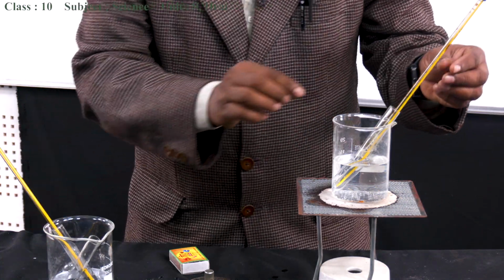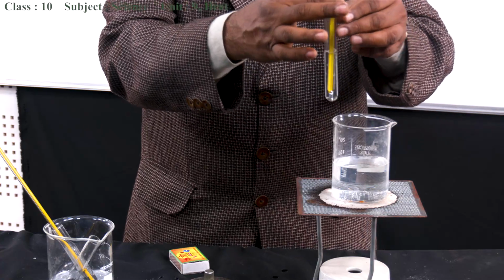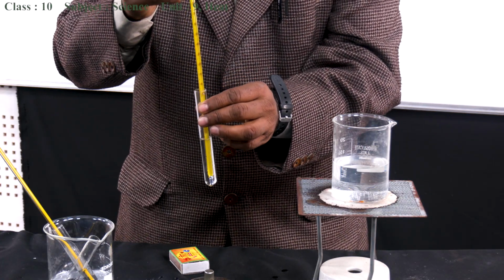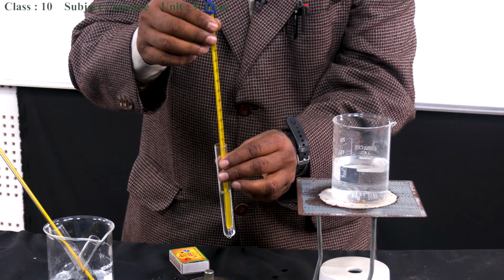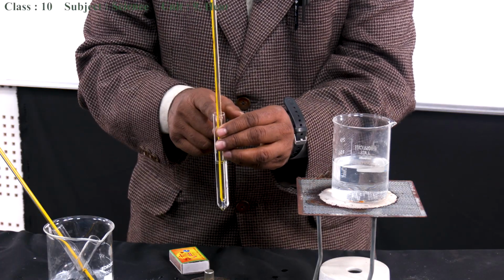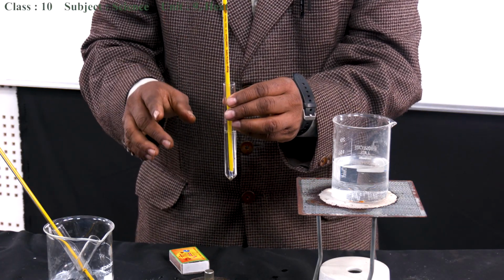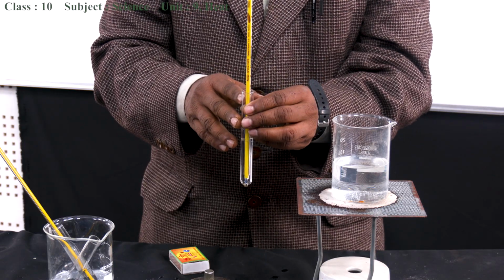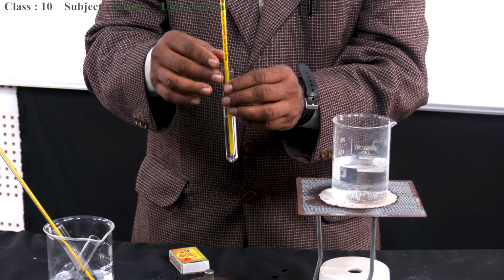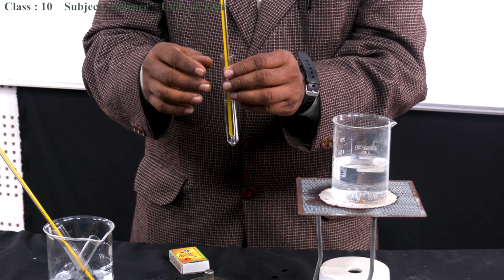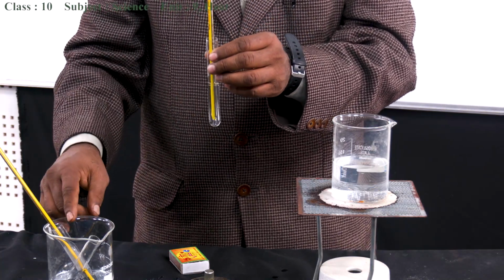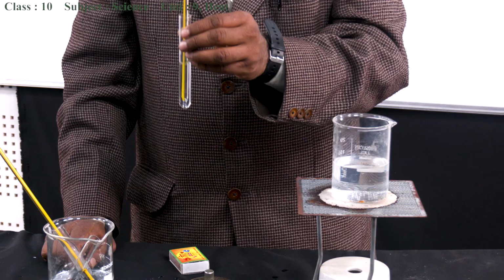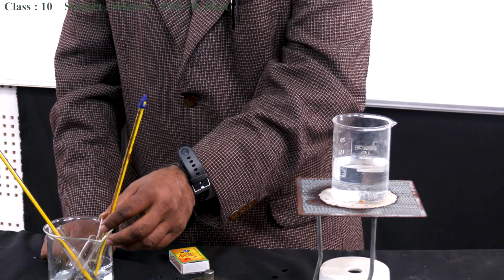Now see the other one. What is its temperature? Look here. It is about 60 degrees Celsius. In fact, both were heated by giving the same amount of heat. So here, water has more capacity of absorbing heat than alcohol. Alcohol has less capacity of absorbing heat.